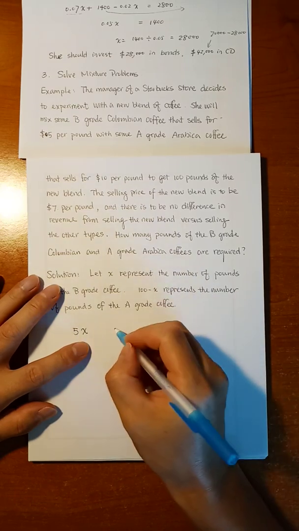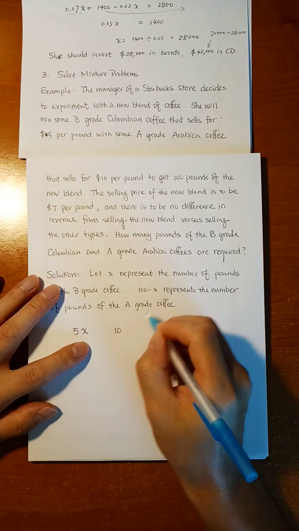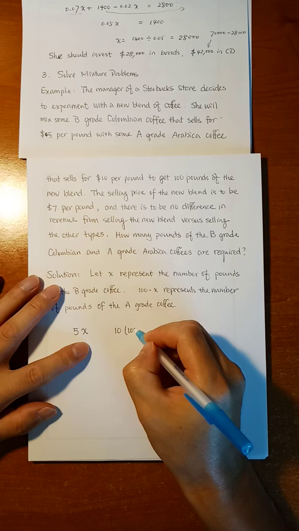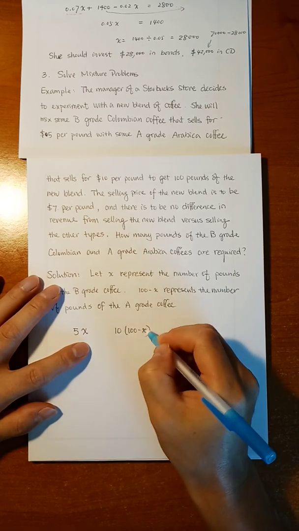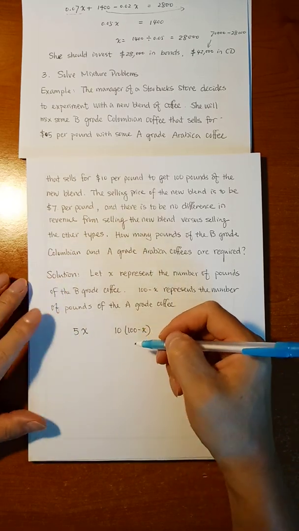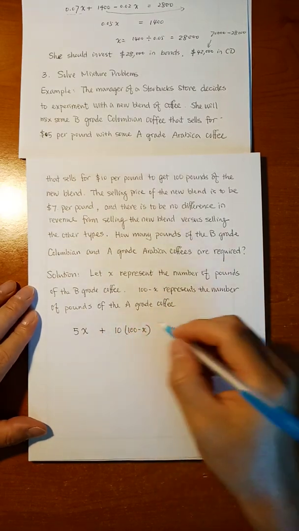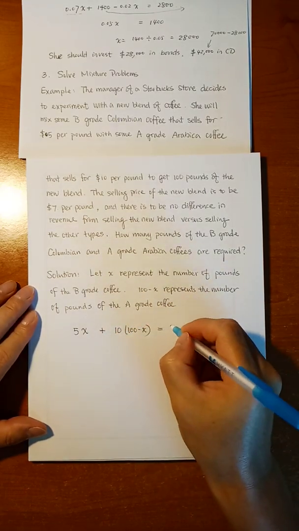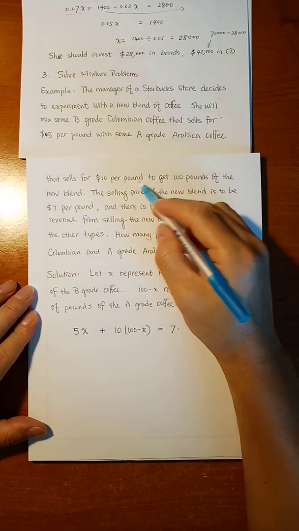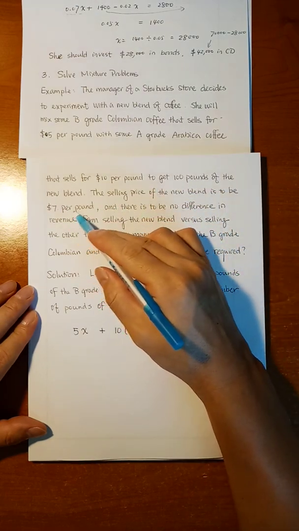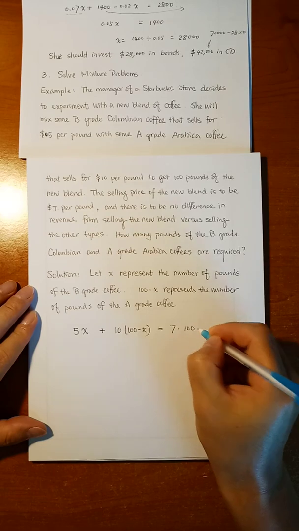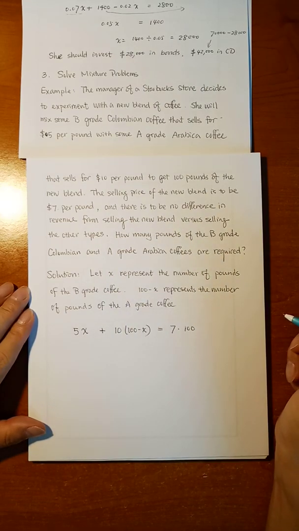And for A grade, you have $10 per pound, but you only have 100 minus X pounds. This is the revenue for the A grade. Add them together. This should be equal to the revenue for the blend. Blend is $7 per pound times 100, right?